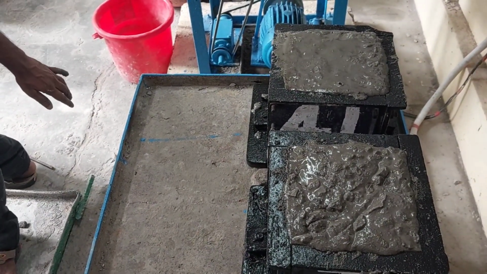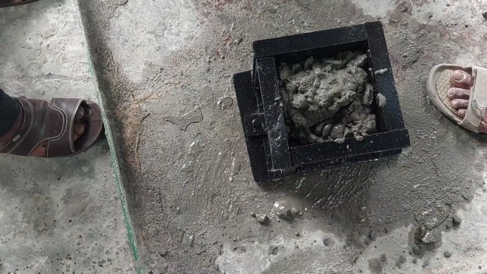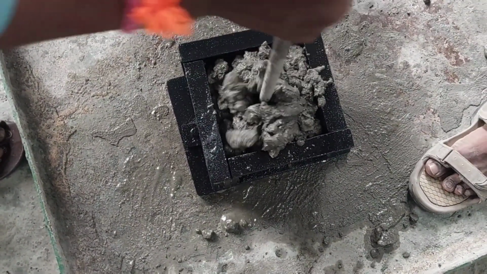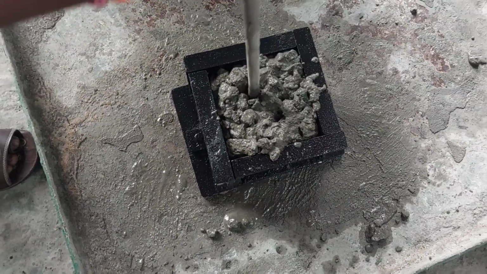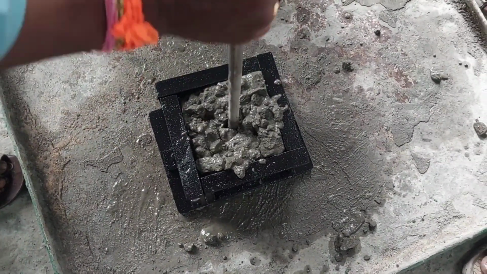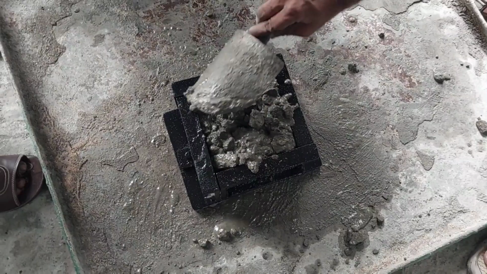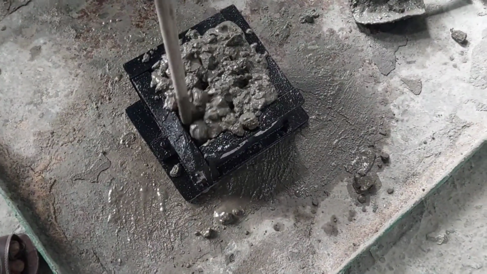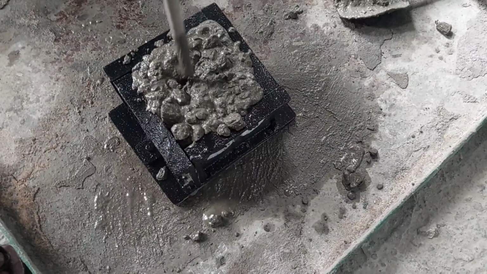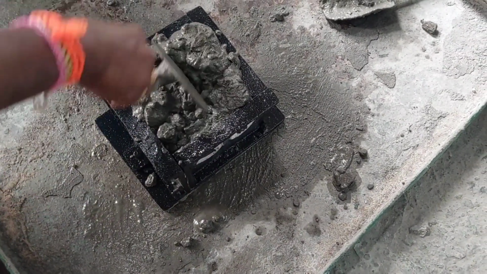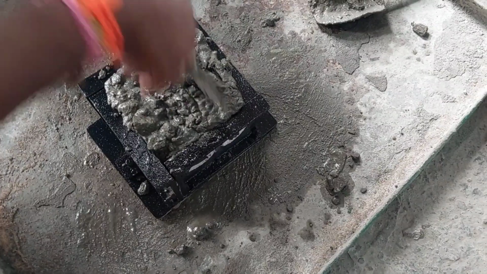Here the cubes have been kept on the table vibrator. With the help of the table vibrator, we are going to shake them for uniform settlement of the ingredients into the cubes. Now you can see here, with the help of the tamping rod, 3 layers, each layer has been applied.